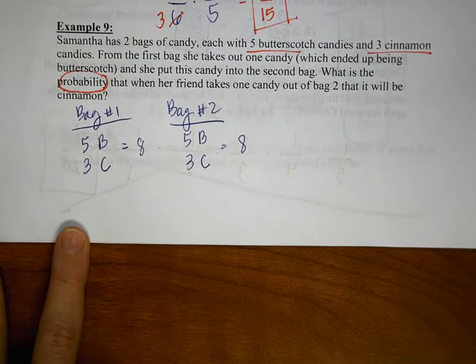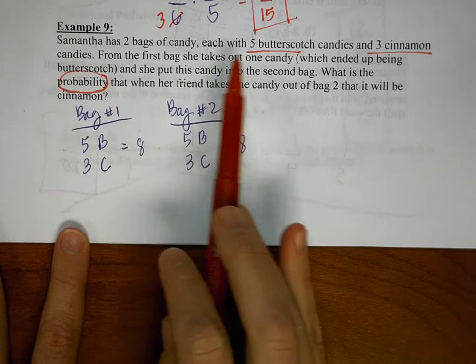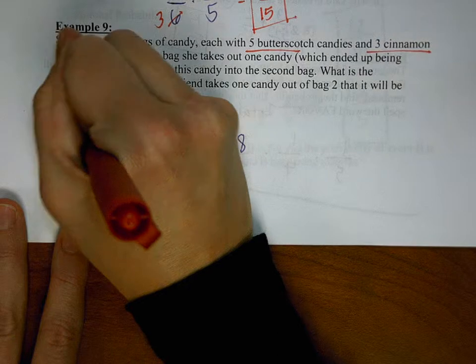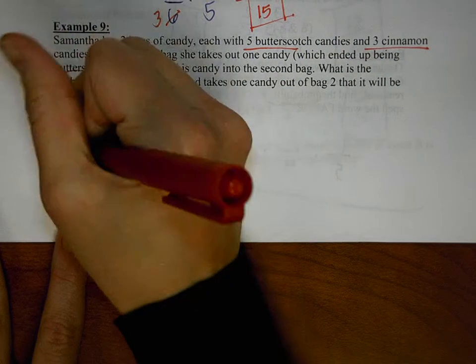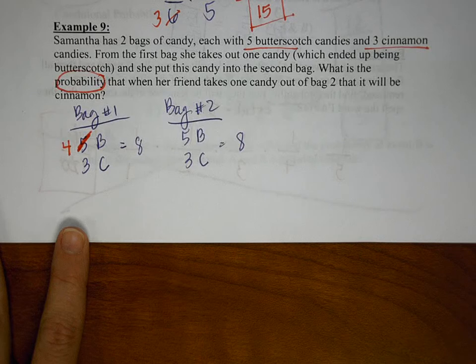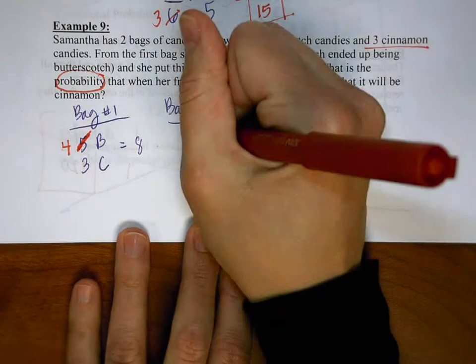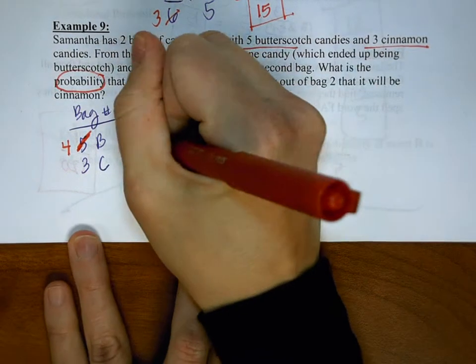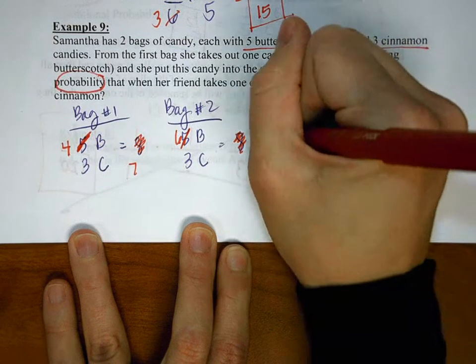Okay, next it says, from the first bag, Jarrett, from the first bag, she takes out 1 candy, which ends up being butterscotch. So she took 1 butterscotch, which is changing this butterscotch to 4. Okay? And then she ends up putting it into the second bag, which means now how many butterscotch over here? 6. Which means that this total on bag 1 is now 7, and this total is now 9.